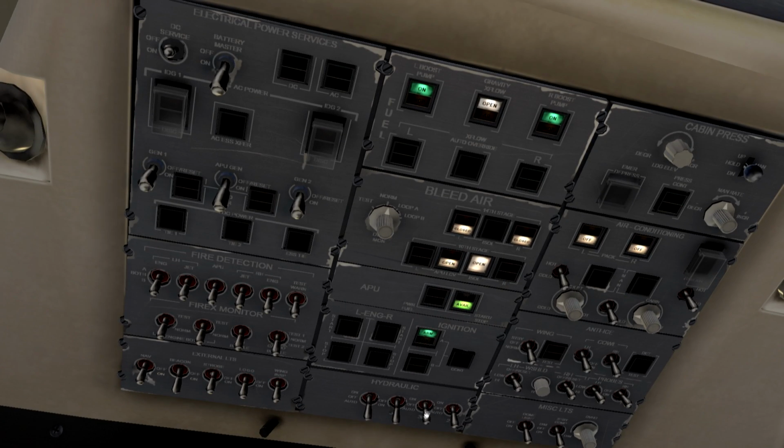Get the hydraulics on. Should have done that before. Generators on. APU generator off. Kill the pumps. Kill the bleed. Kill the APU. Kill the ignition. Packs on. Probes on.